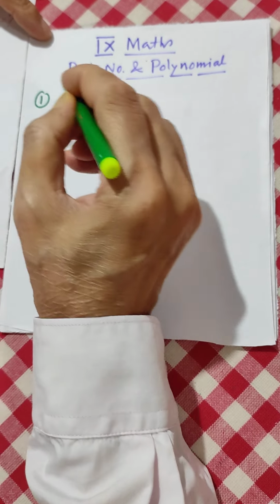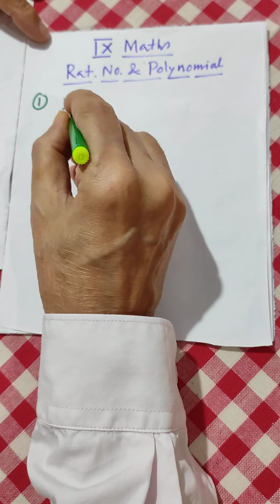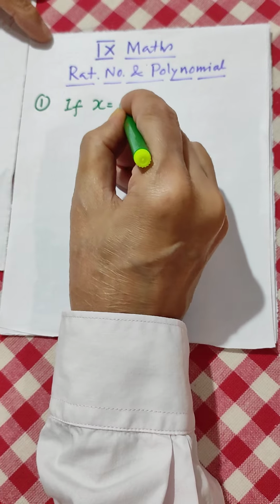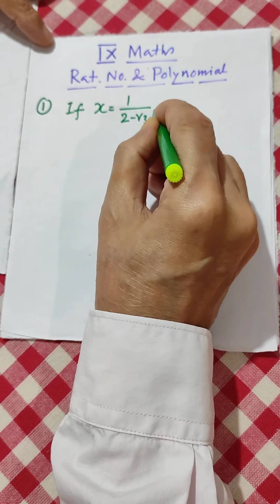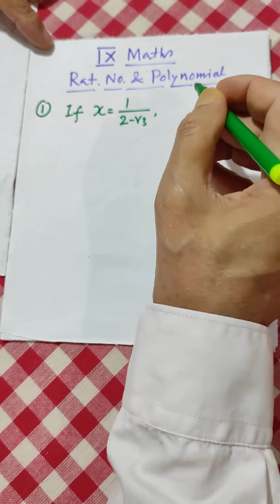Now this question: if x equals 1 upon 2 minus root 3, you have to find the value of x cube minus 2x square minus 7x plus 5. So this is given and you have to find the value of this. That is the question. Alright, how will you do this type of sum?